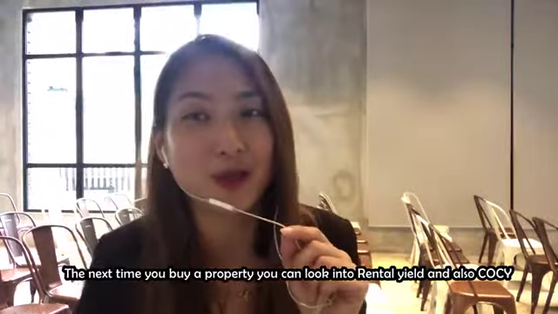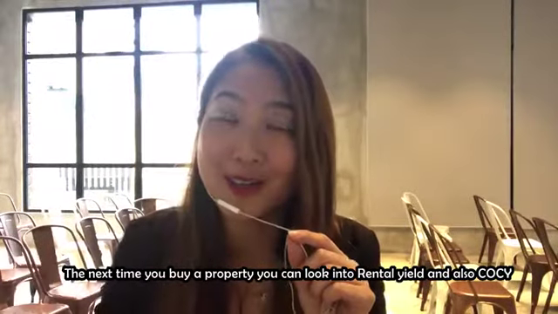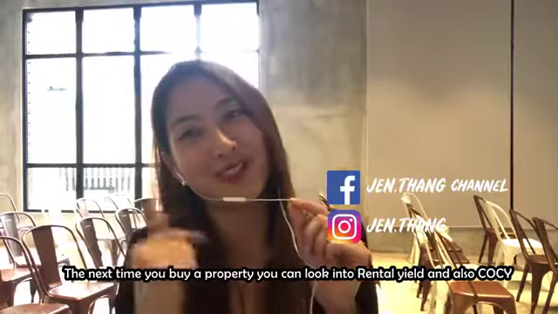Alright, so I hope that helps. The next time you buy a property, you can look into our rental returns, rental yield, and also COCY.